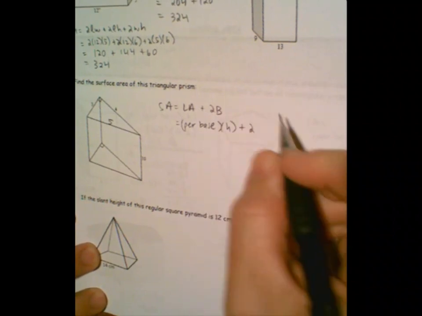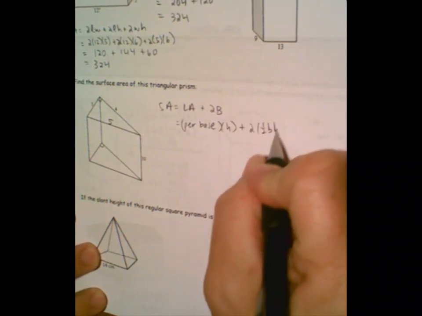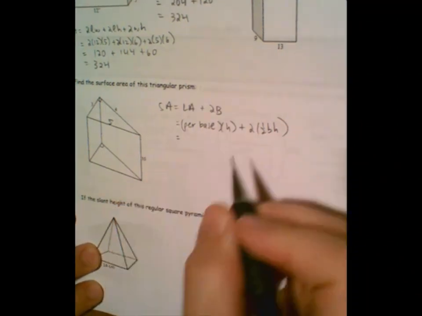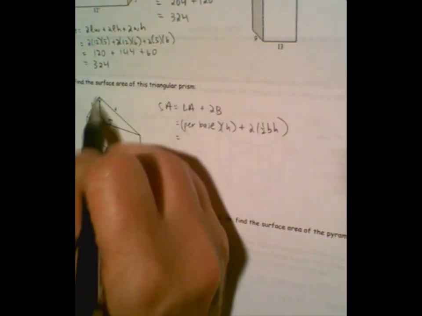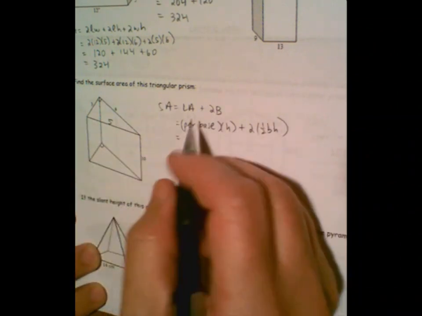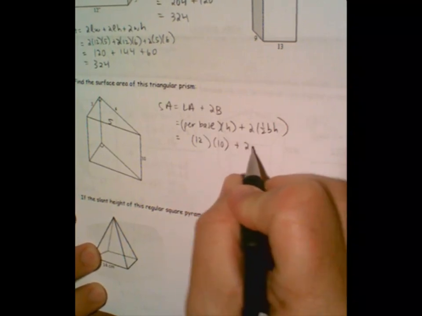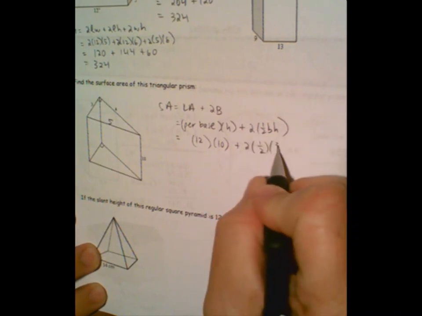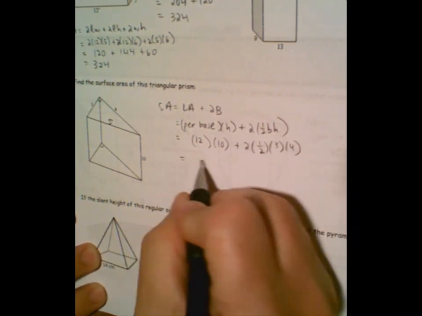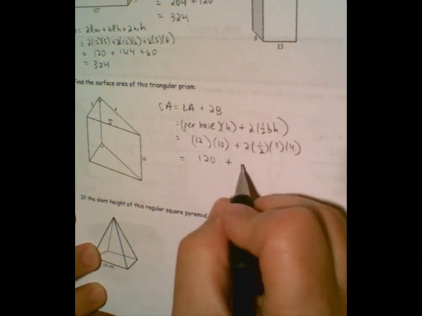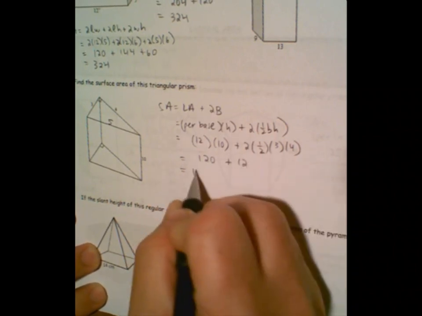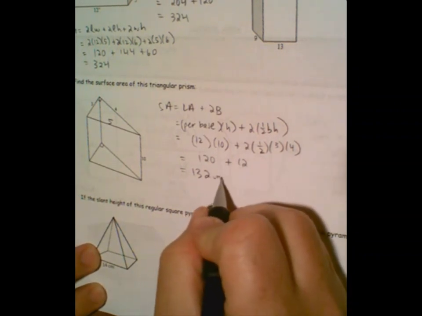And the area of the base is a triangle, 1/2 base times height. The perimeter of the base, 3 plus 4 plus 5, is 12. The height is 10, plus 2 times 1/2 base and height. The base and height are the 3 and the 4. 120 plus 12 is 132 square units.